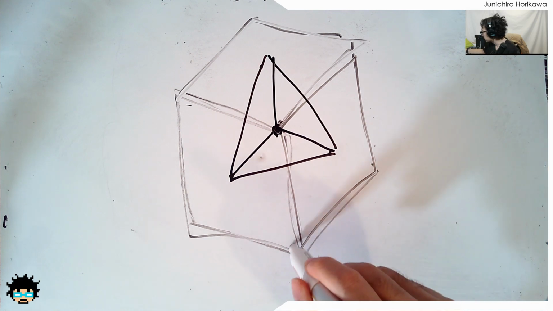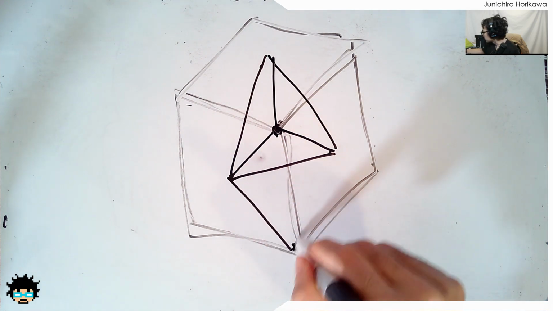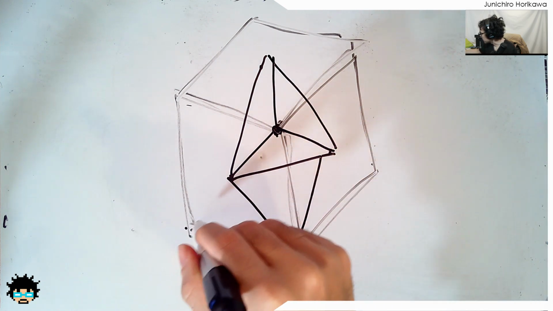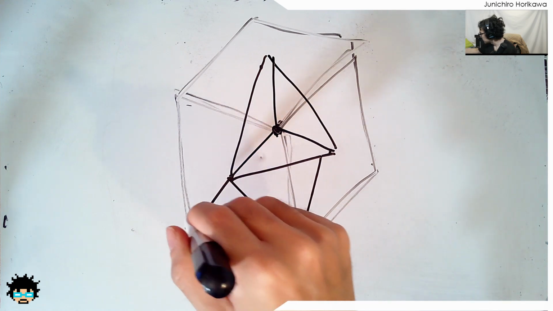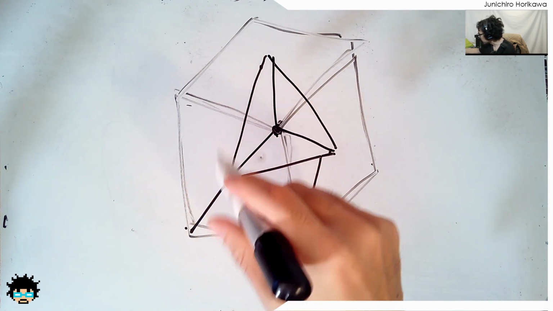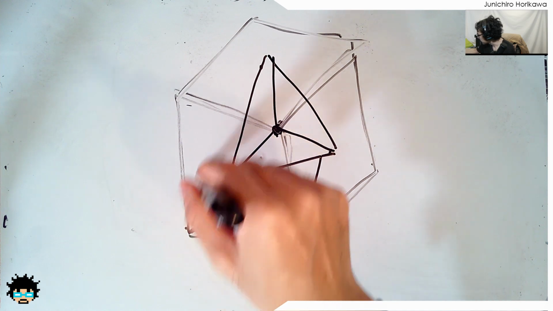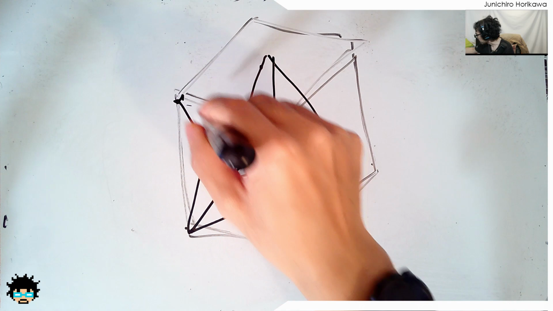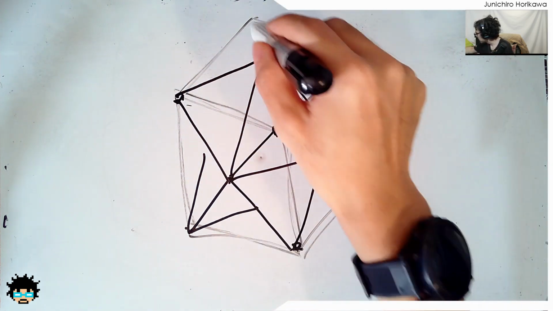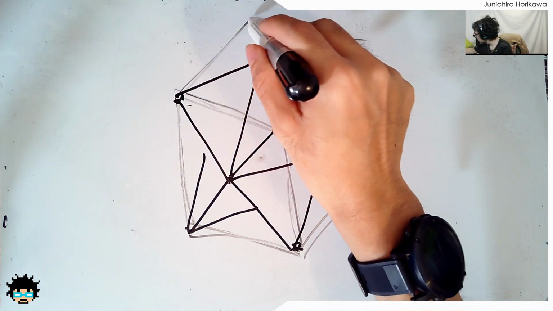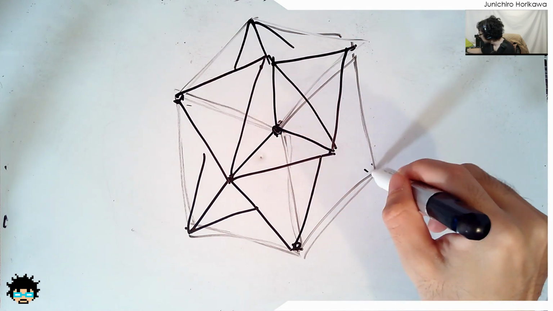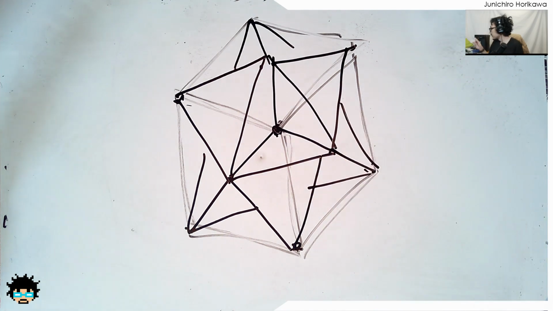So for this point, I'm going to connect this point with, and for this point, which is in the back, so you cannot see, but it looks like this. And for this point, connect with this point, and this point, and this point, things like this. So let's see how we can do this.